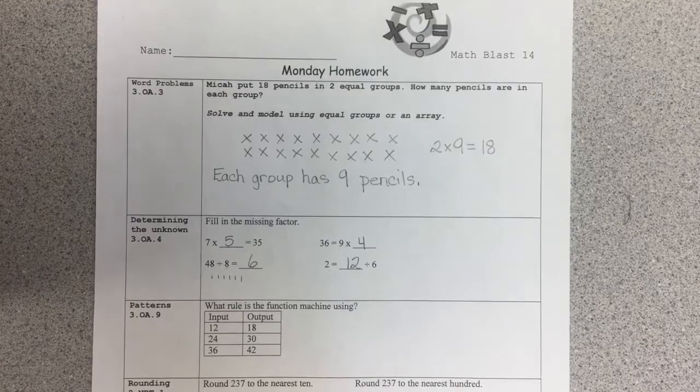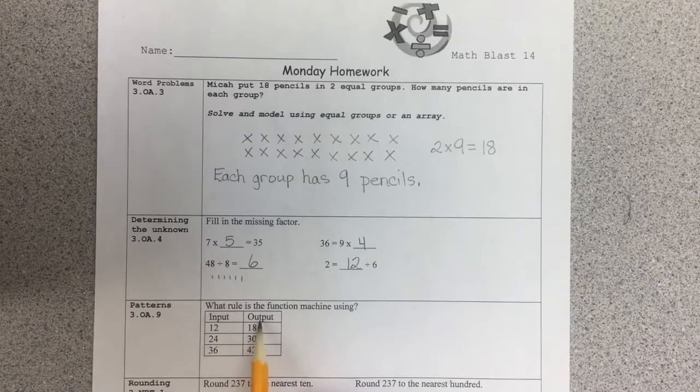Patterns. What rule is the function machine using? Well, the function machine here, the input to the output, just says, whatever happens to this input number when I put it in the machine, something's happening to get these output numbers here. What happens to 12 to get to 18?